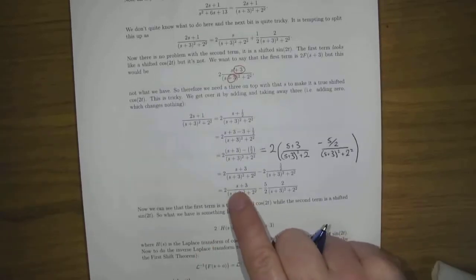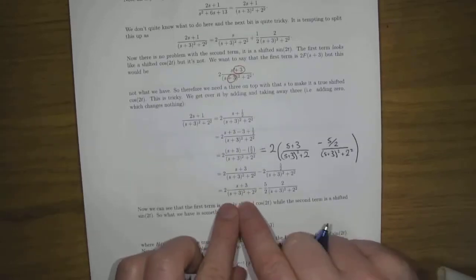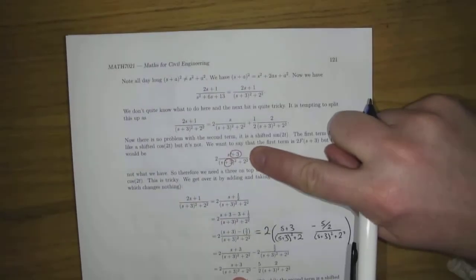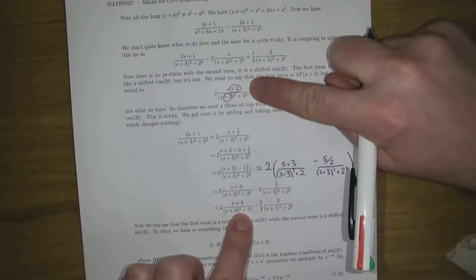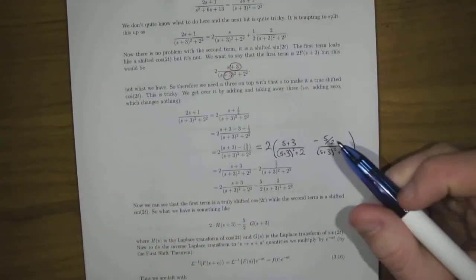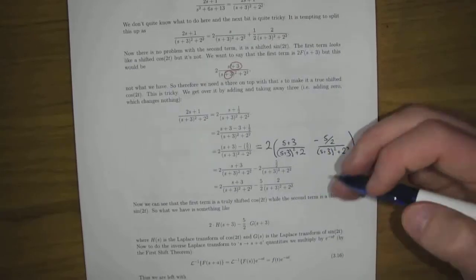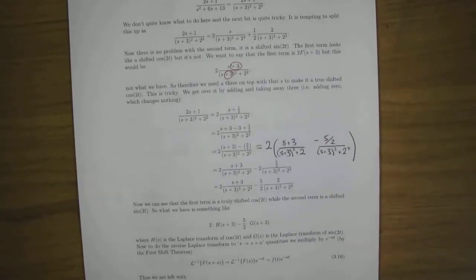Now the first term is great because it's exactly like this thing up here, in that it's an s over s squared plus 2 squared, which is in the tables. It is a shifted one. We'll go back to talking about that in a second. Now the second one as it sits isn't great because what you're comparing, and it's on this previous page, or maybe backwards.